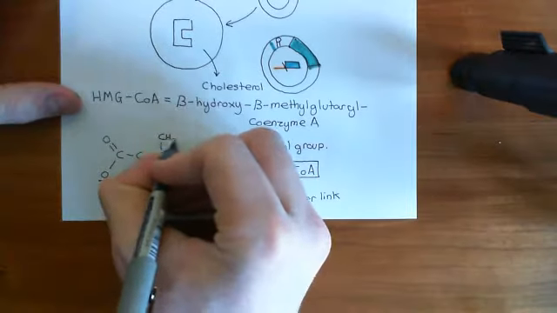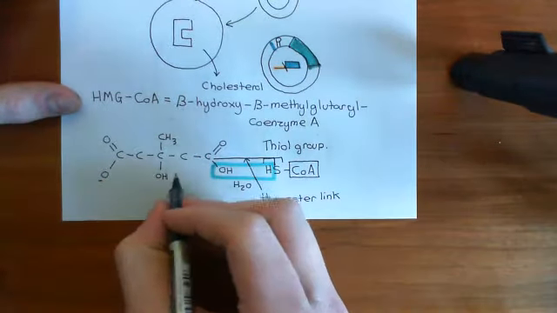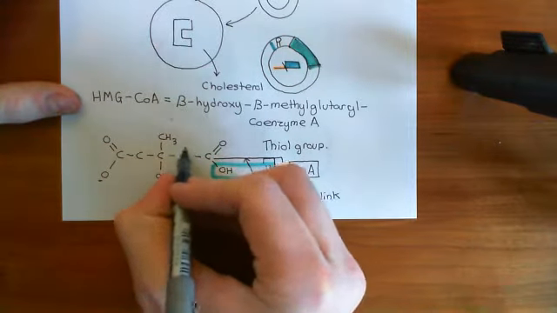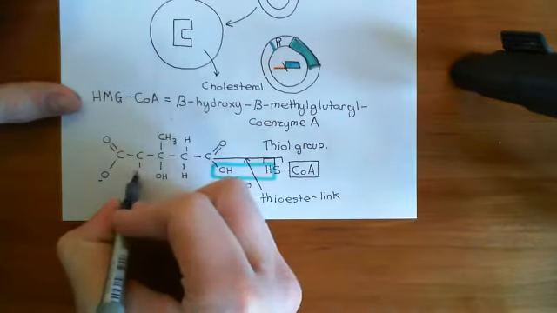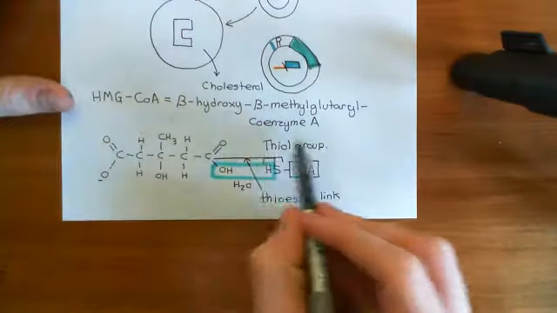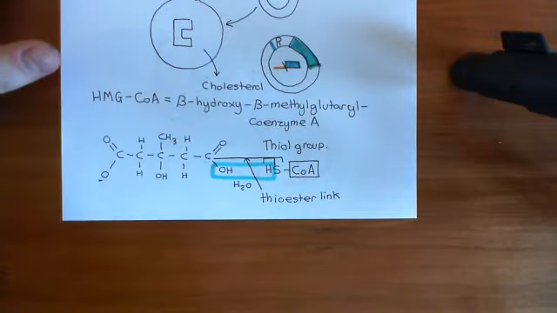So here's a methyl group, and here's a hydroxy group, like so. And then that's it. That's all that's special about this molecule. We can then saturate up the other carbons with hydrogens. Okay, so this is the structure of beta-hydroxy, beta-methyl, glutaryl coenzyme A, often just called HMG-CoA for short.